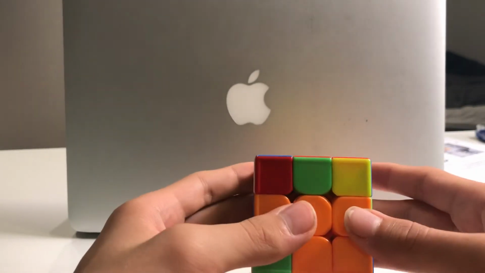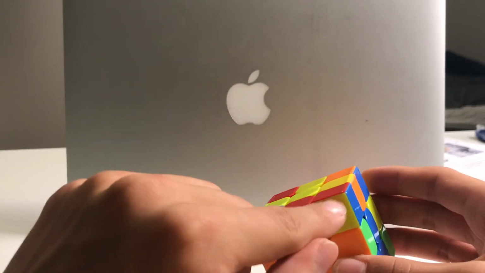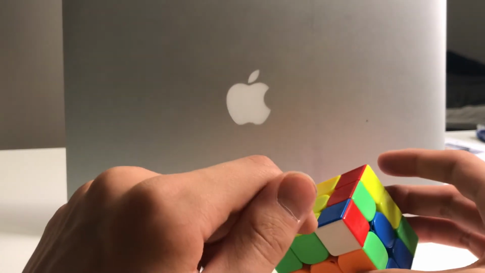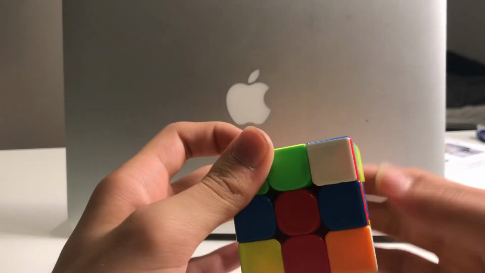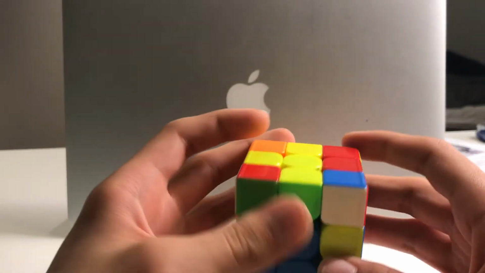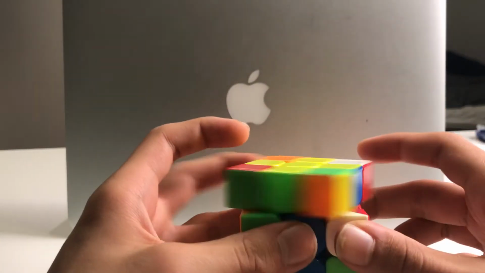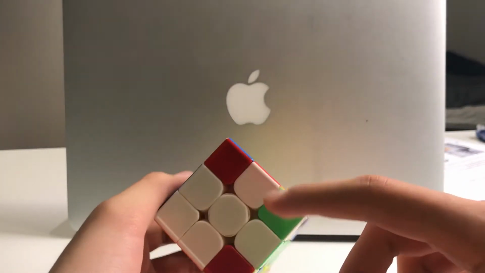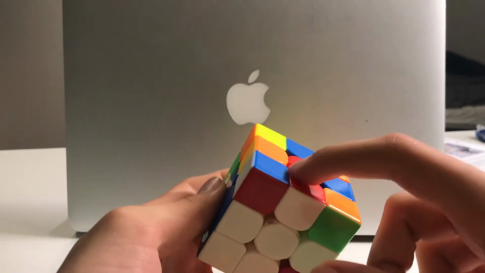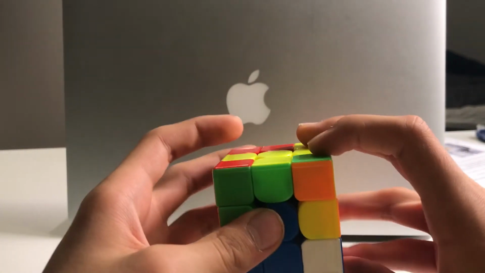For example, if we take another piece, this one doesn't have a white sticker, but this one does. The other 2 colors are blue and red. So we turn the bottom 2 layers, and now you can see blue and red here. In this case, if I do the algorithm, you can see that this is not solved, because this doesn't match, this doesn't match, this doesn't match. So in that case, you repeat the algorithm again.